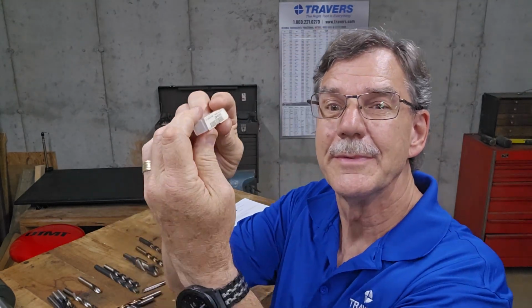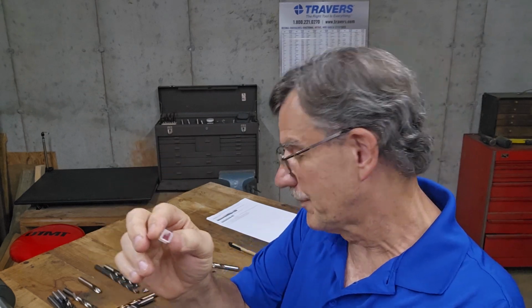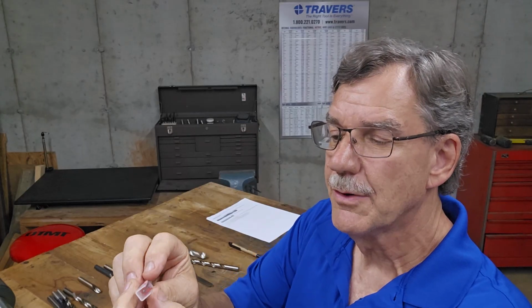All right, I hesitated to bring this drill home from work because it's so fragile. It's so small. I mean, can you even see that in there? So there's a shank.